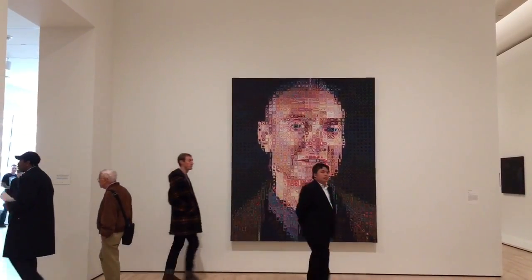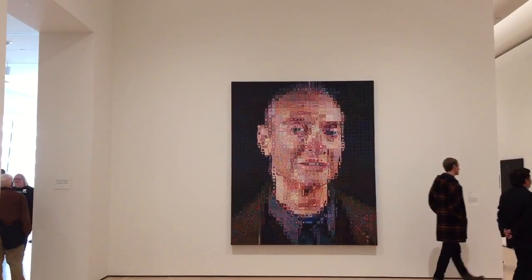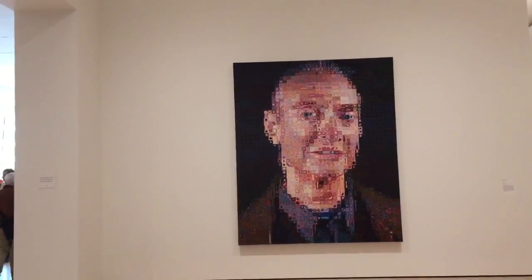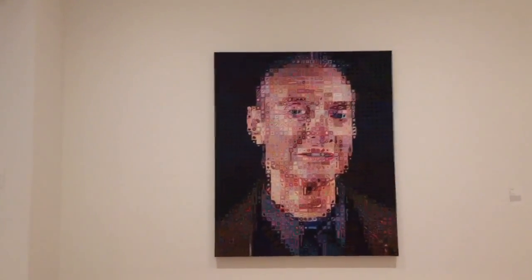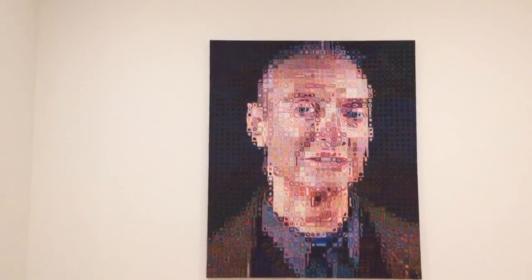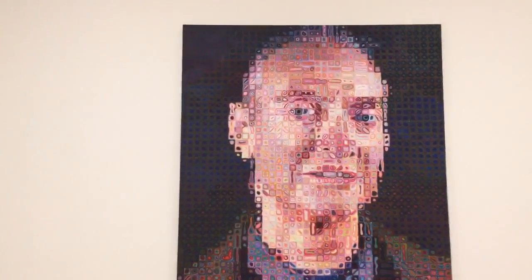Into the details. Chuck Close, his painting subjects are his family and friends, and his artist friends.